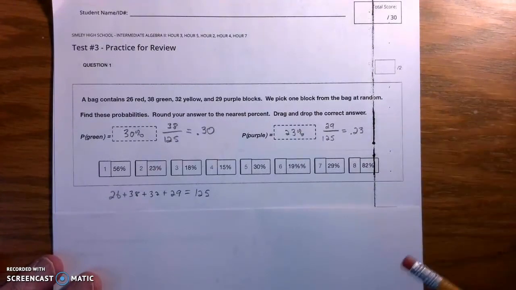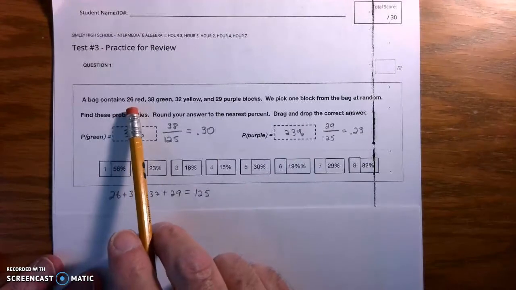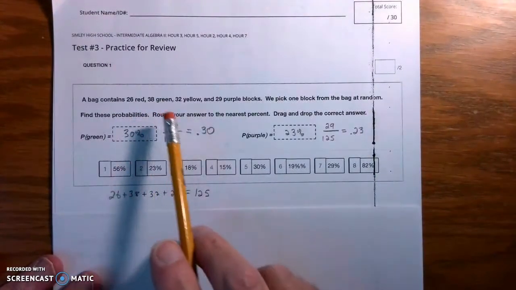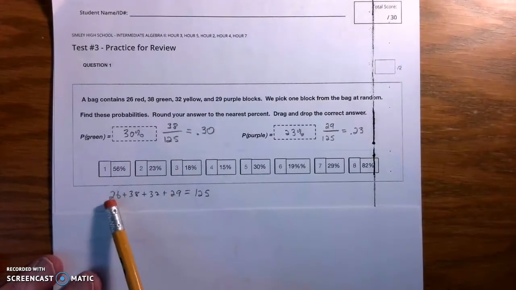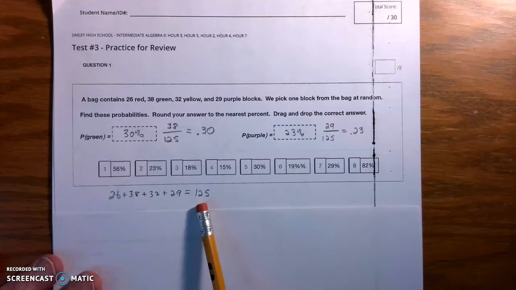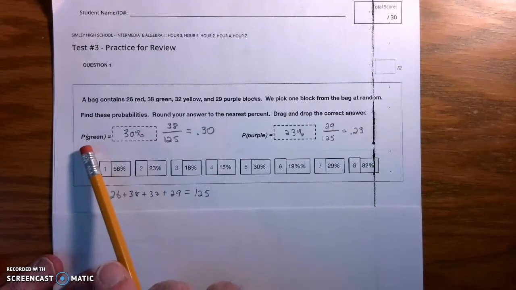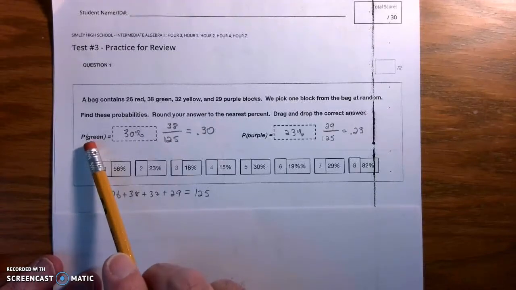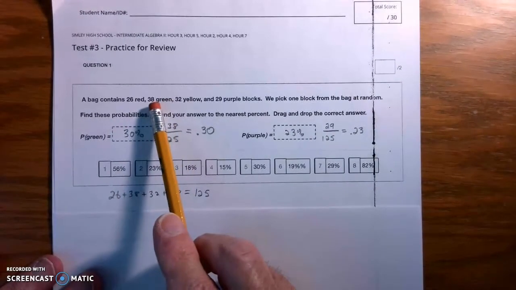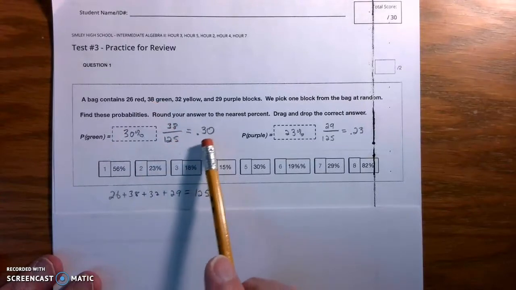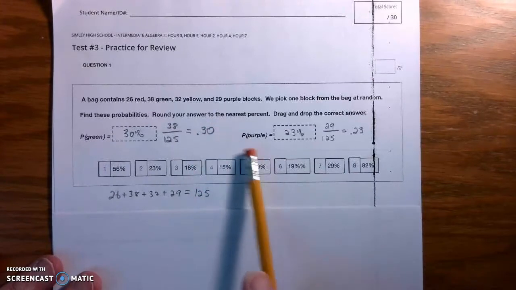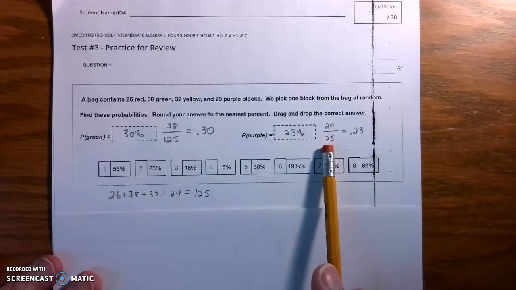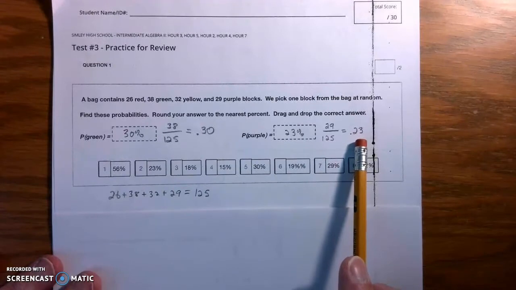All right, this first one is about the bag. 26 red, 38 green, 32 yellow, 29 purple. You have to add all those up. 125 pencils in the bag. So this is saying the probability that we choose one that's green, 38 green divided by 125, I get 30%, okay? Purple, 29 purple over 125, I get 23%, okay?